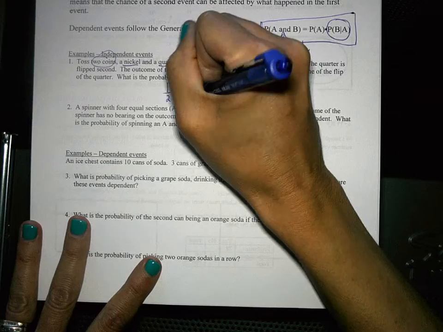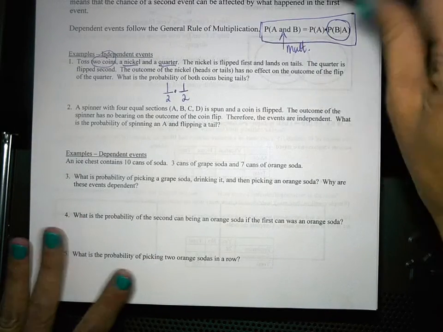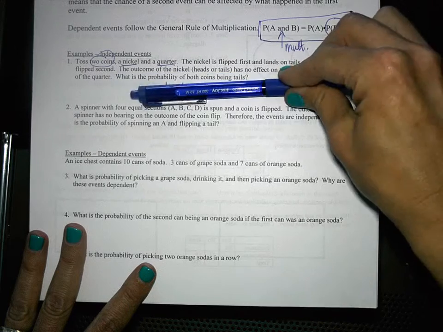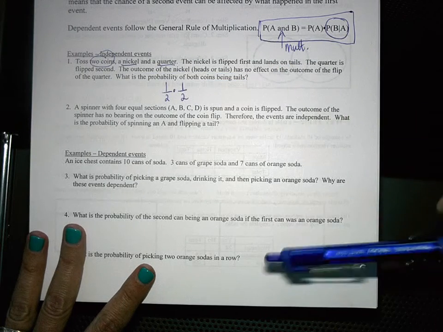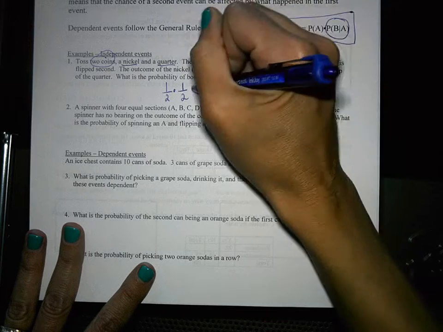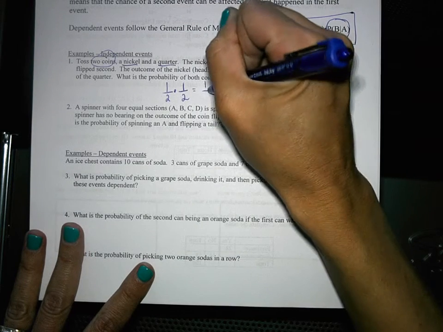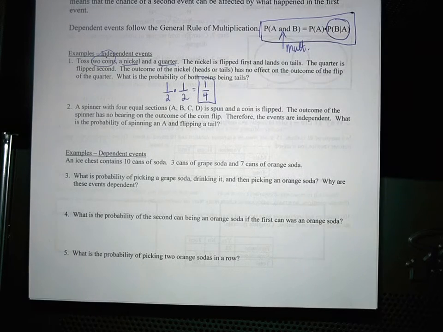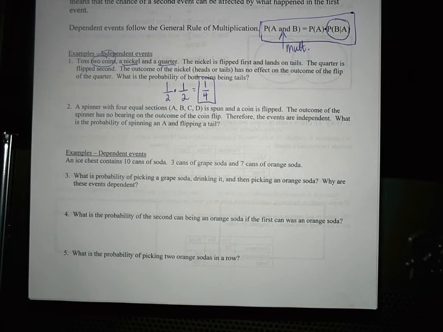2. Okay, when you're multiplying with fractions, anything on the top can reduce with anything on the bottom. But in this case, there's nothing to reduce, so you multiply straight across. So 1 times 1 equals 1, and 2 times 2 is 4. So the probability of flipping the coin and getting a tails on both of them is 1/4 probability.